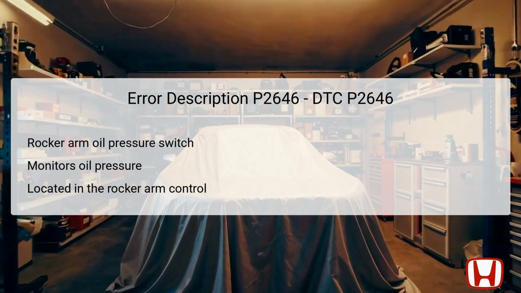The rocker arm oil pressure switch, pivotal in the Honda Accord's engine, is designed to monitor the oil pressure, crucial for the operation of the variable valve timing and lift electronic control VTEC system. This switch is typically located near the rocker arm oil control valve, where it can effectively sense oil pressure levels. When the oil pressure is below acceptable limits, it triggers the DTC P2646. This may result in the VTEC not engaging, leading to suboptimal engine performance, such as reduced power or acceleration.